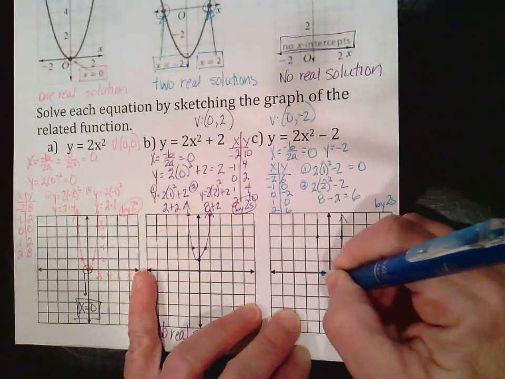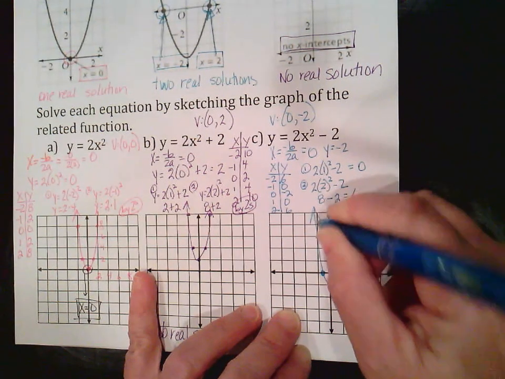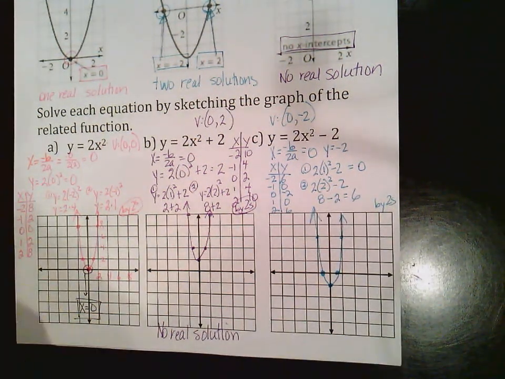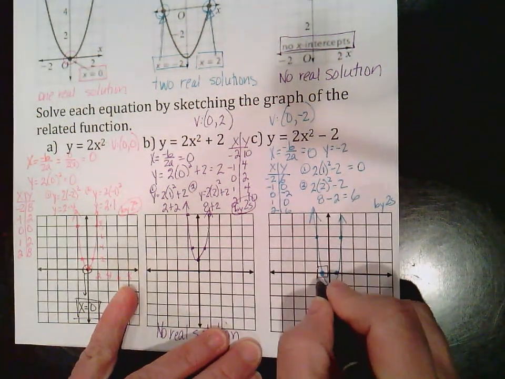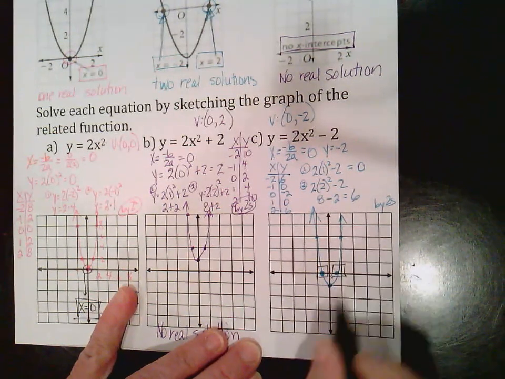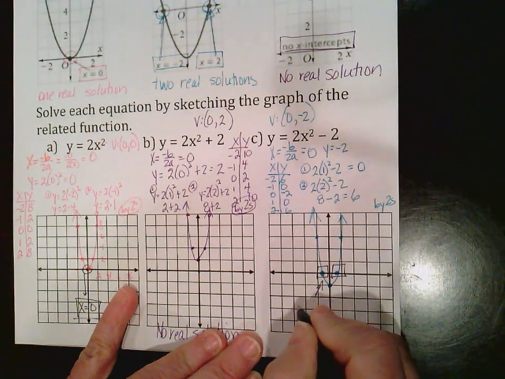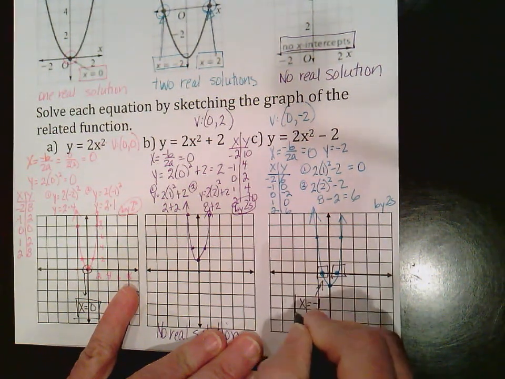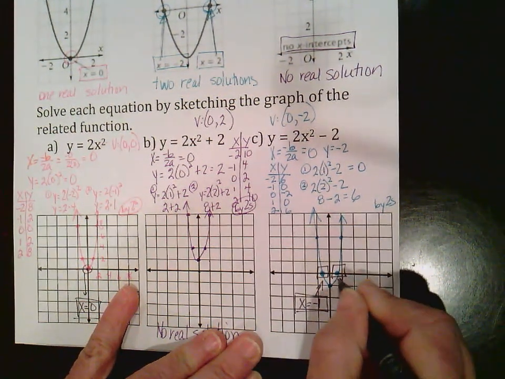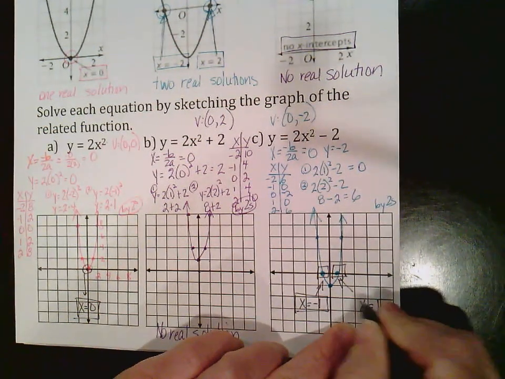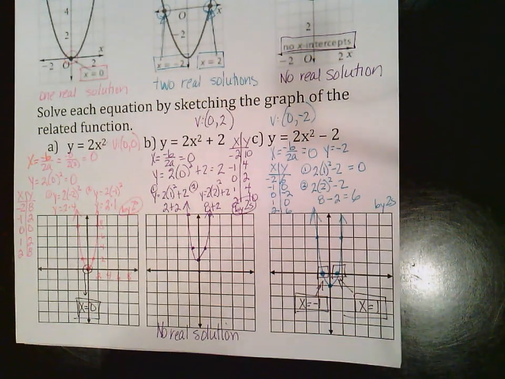And this is going to be my parabola of this third equation. This time, though, it crosses the x-axis in 2 places. This is at -1, so my solution here is x equals -1. Here I'm at +1, so x equals +1, and I have 2 real solutions, both positive and -1.